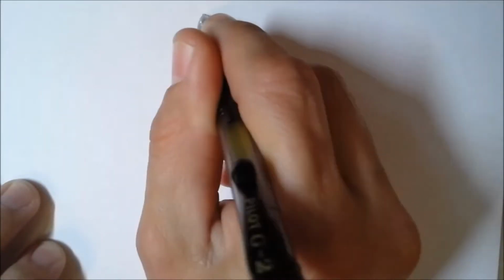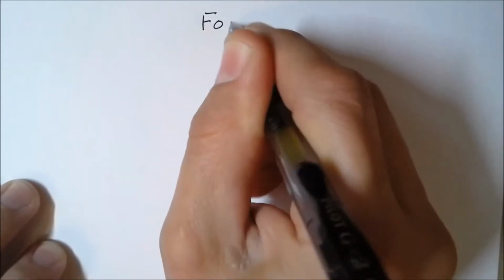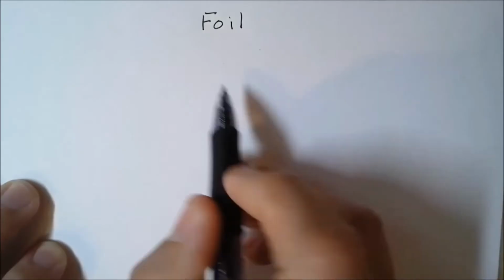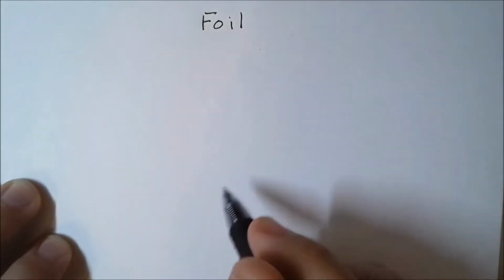Alright, I'm going to give you another example of multiplying polynomials, but this time instead of a monomial and a binomial, we're going to be multiplying two binomials to each other. And this is something that we're going to run into a lot. There's two different ways you can do it, and I'm going to show you the first way, which is called FOIL. So the first way to do this, and it's the way that I prefer, is called FOIL. So we're going to FOIL these binomials.